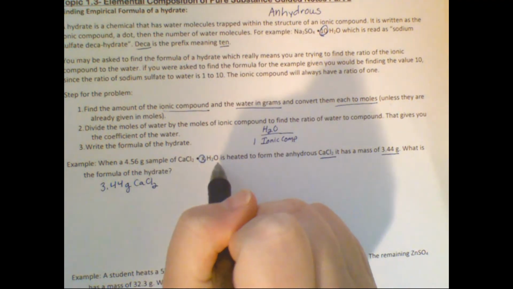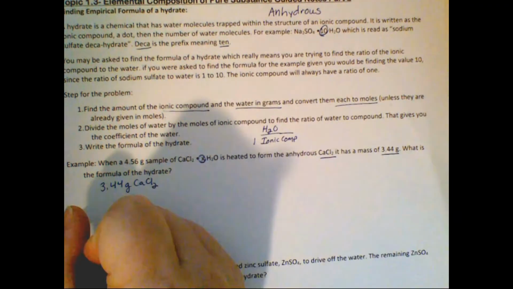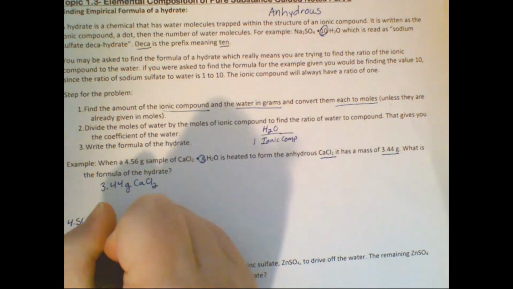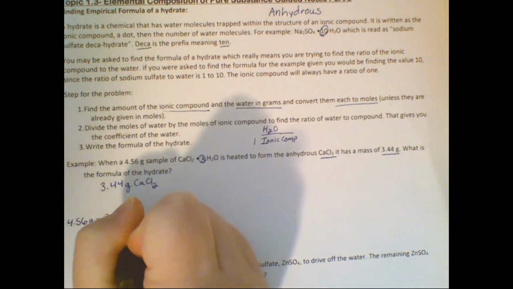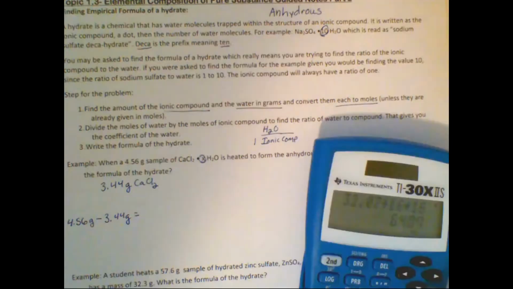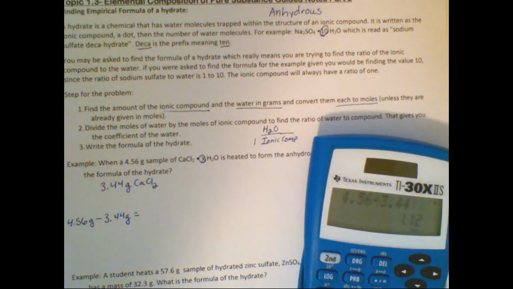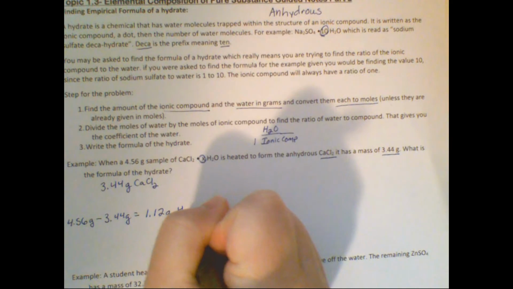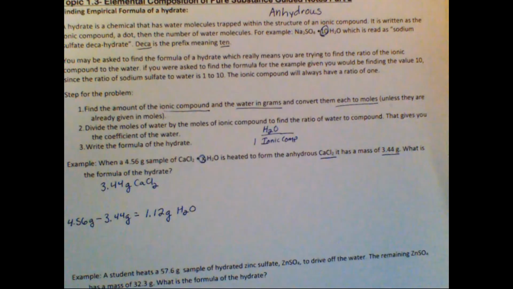So 4.56 minus 3.44, I got 1.12 grams, and that's the water. So they heated it. That means that they're heating it up. All the water is leaving that chemical, and what we're left with is the ionic compound. So this is a very straightforward way of finding the formula of a hydrate. You will be doing a lab just like this, okay? So we've got our grams of our ionic compound, we've got our grams of water. We want to convert them each into moles.